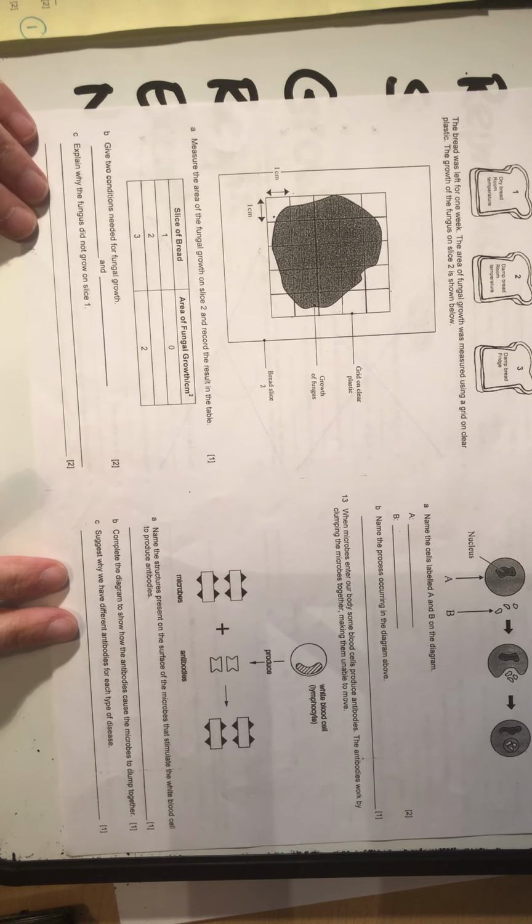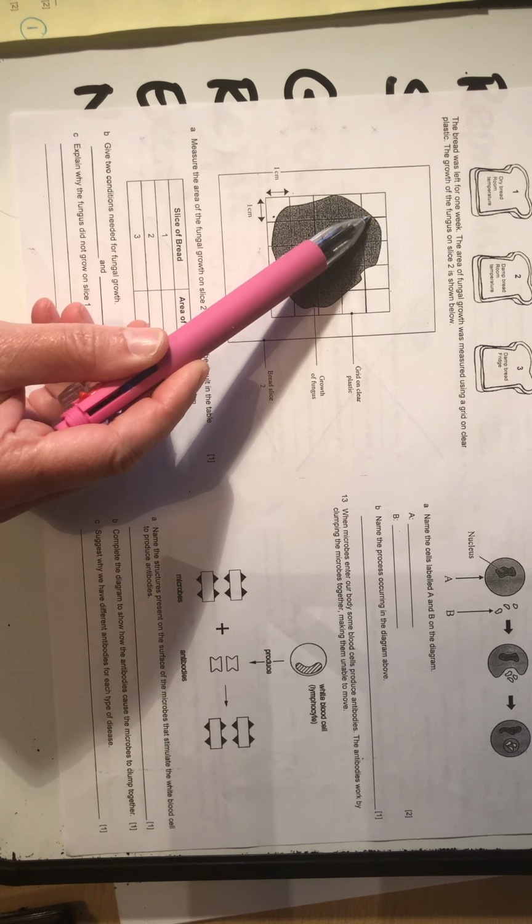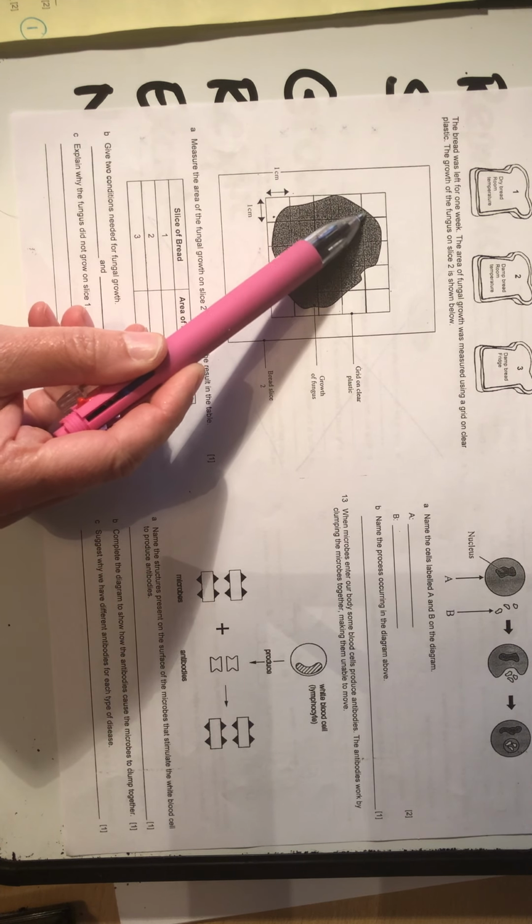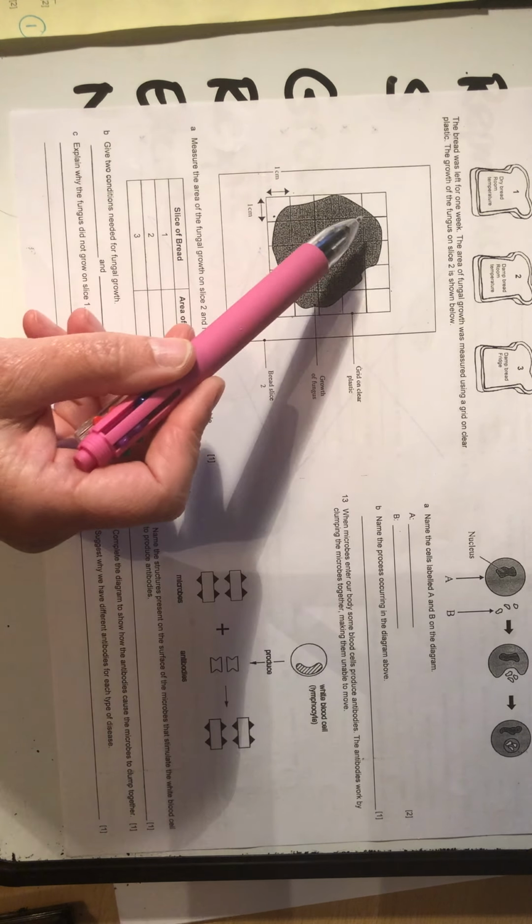Now we're going to move on and look over the page here. Now, all you had to do here for the first bit, measure the area of the fungal growth on slice 2 and record the result in the table. Now, when you look at this, you can see that there are some parts there, and if I just point out, for example, there's just a fraction of that square that's covered by the fungus.